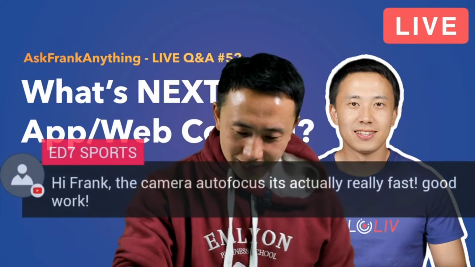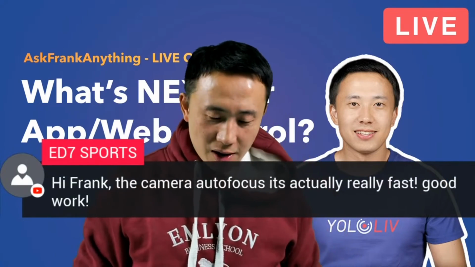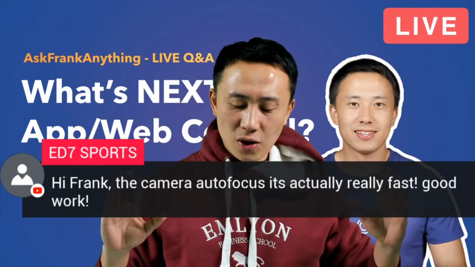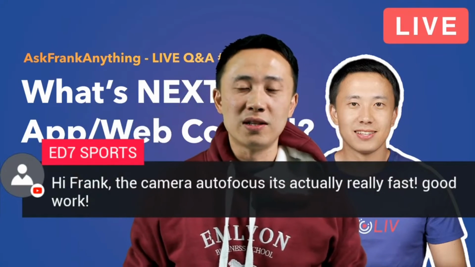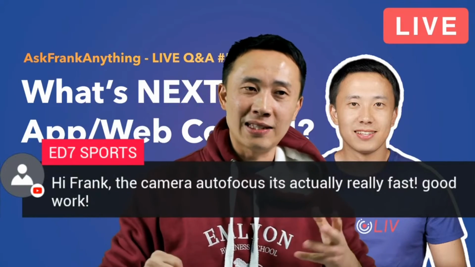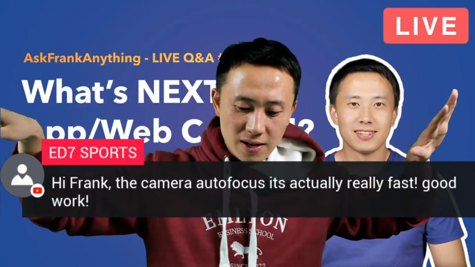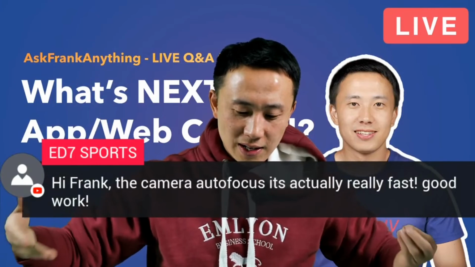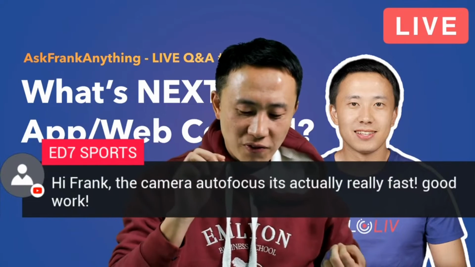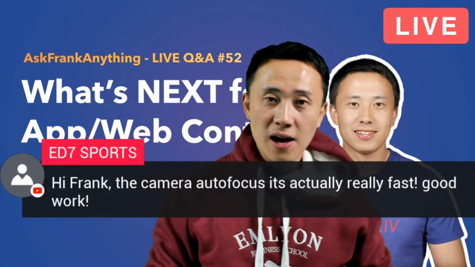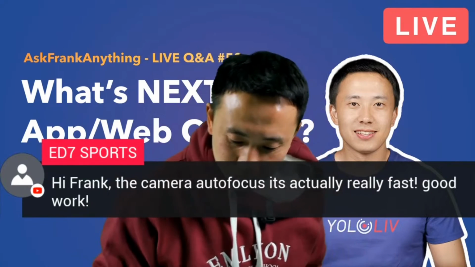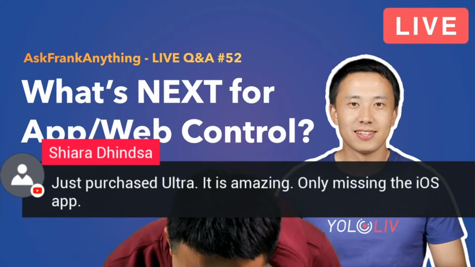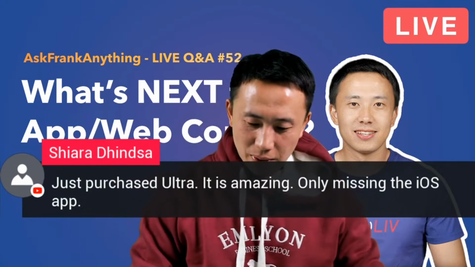So again, thank you. For me, the question is, we don't know if this is going to be so practical for YoloBox users, because their use cases are sometimes in big outdoor environments. Is this kind of super fast autofocus really helpful? I'm not so sure about that. And the Ultra is amazing. Only missing is the iOS app.